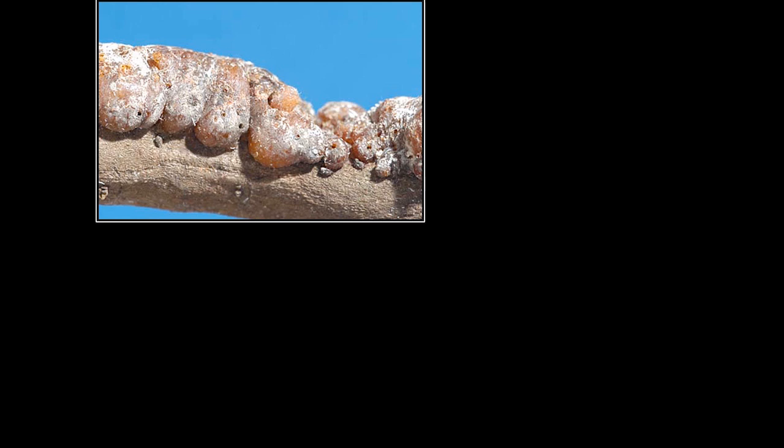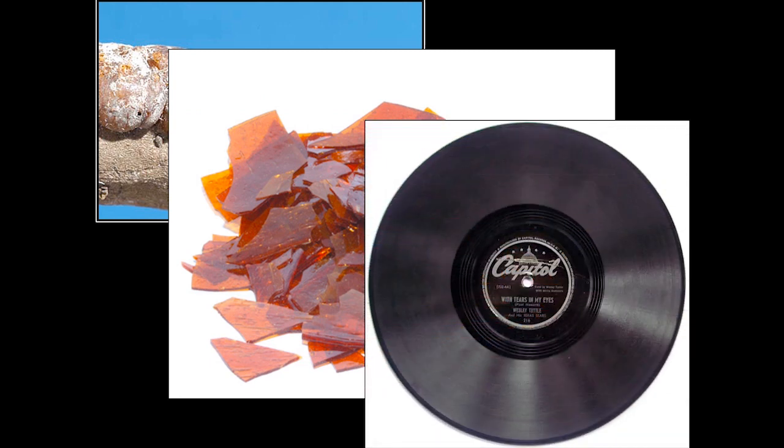It's secreted by the females of the species, and they produce it to protect their young. After laying eggs, she will produce this resinous substance on fig and acacia tree branches, and then men and women, millions of them in fact, will gather this stuff, melt it down, turn it into big sheets that almost look like translucent plastic, break it into shards, melt it down, and then sell it. And as I said, 78 RPM records, which were the major conduit for the global transmission of music before the advent of vinyl records in the 1940s, were made of shellac.